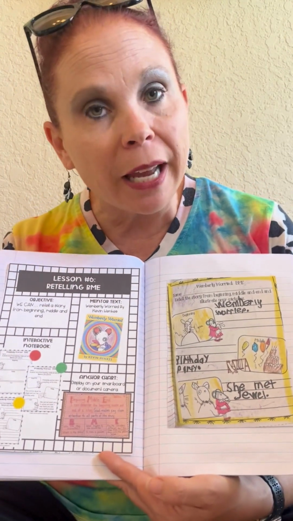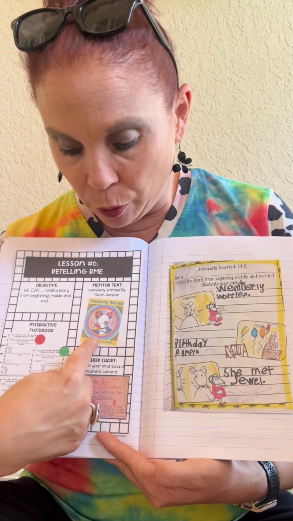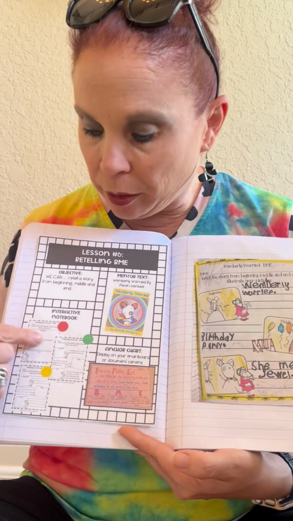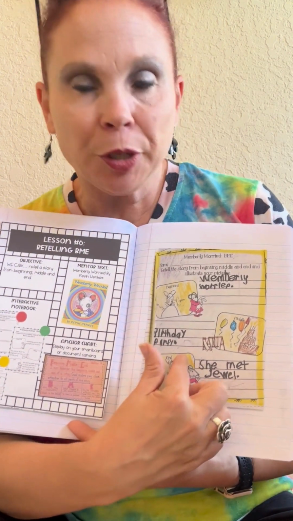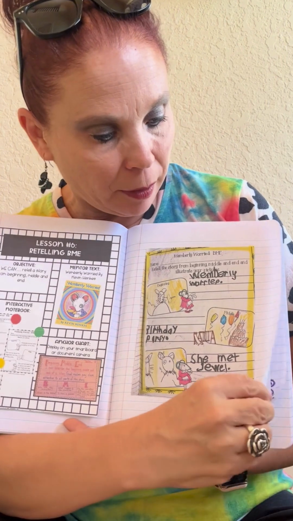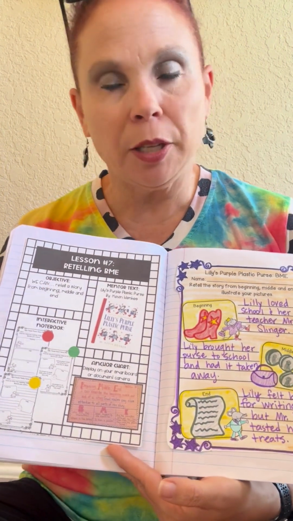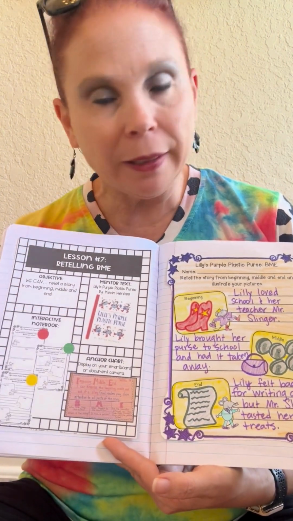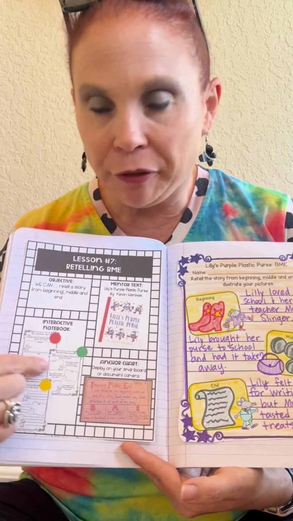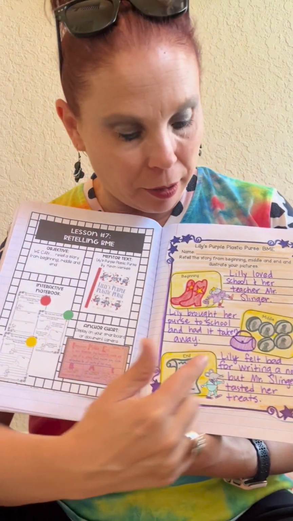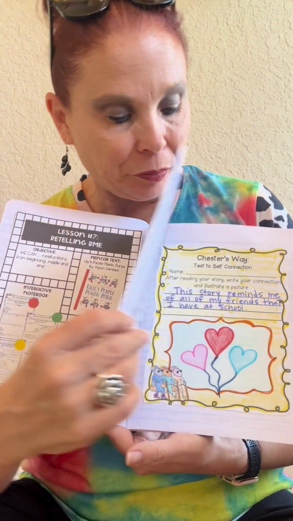All right, lesson number 6 is retelling beginning, middle, and end. We're going to start with Kevin Henkes with an author study, and we're going to read Wemberly Worried. Okay, we're going to retell beginning, middle, and end. Here's your anchor chart. Here's your objective. Here's my example. Okay, lesson number 7 is retelling beginning, middle, and end with Lily's Purple Plastic Purse. I love that story. And then your objective, differentiated interactive notebooks, anchor chart, and then here's your example.